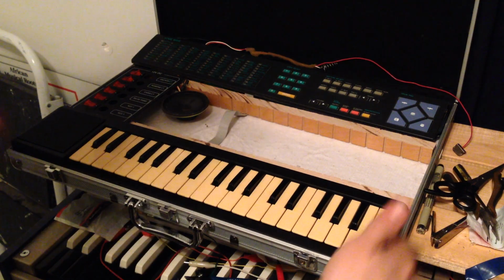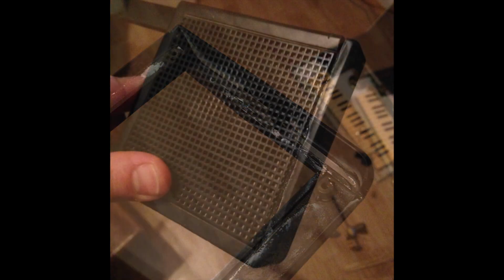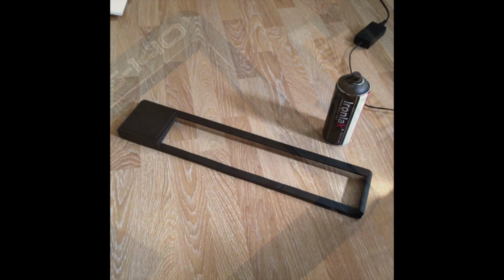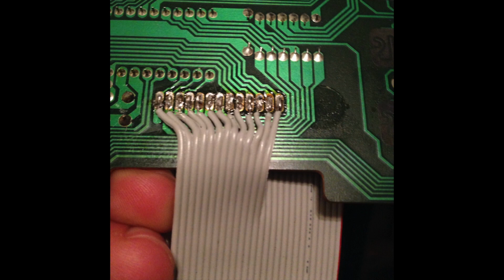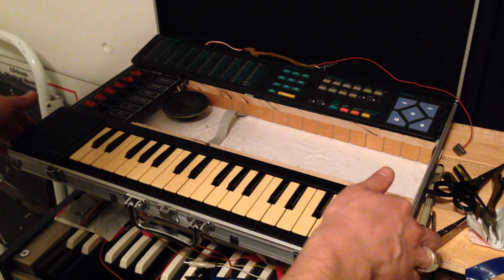When I cut the keyboard to fit into the case, you could see into the sides. I didn't like that, so I glued the ends back on, sanded it down, and painted it. I attached a longer ribbon between the top and the bottom, and now this bottom part is removable.